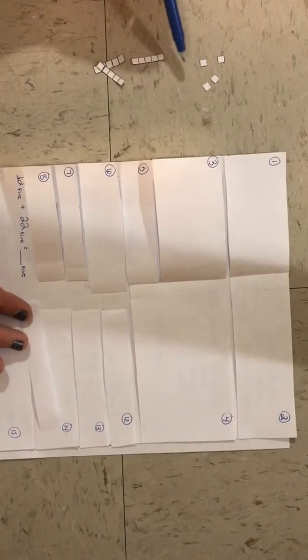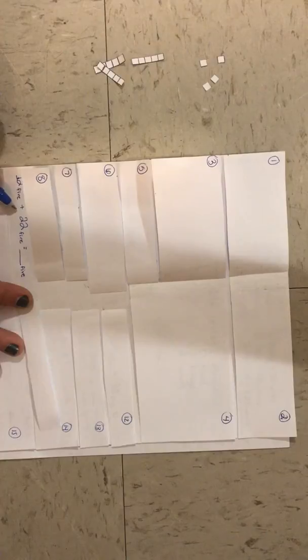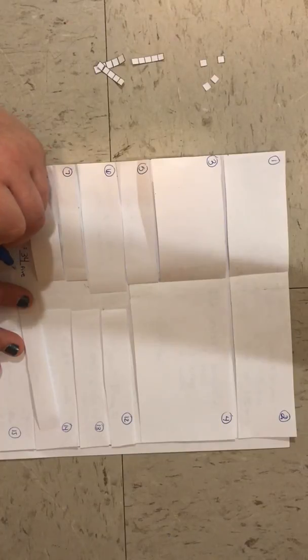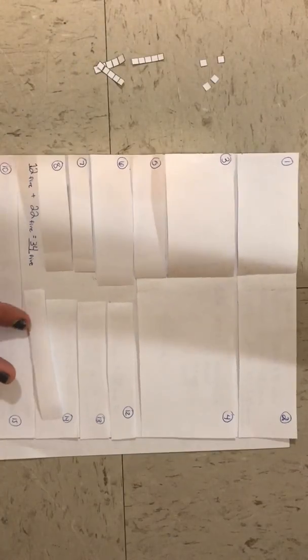We have 3 longs and 4 units. So we know that 1, 2 base 5 plus 2, 2 base 5 equals 3, 4 base 5.